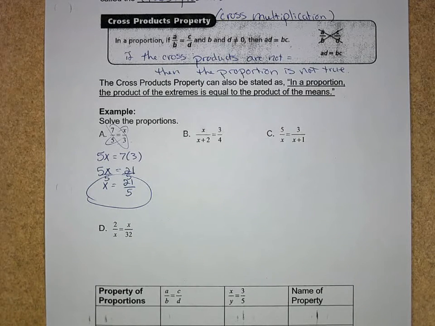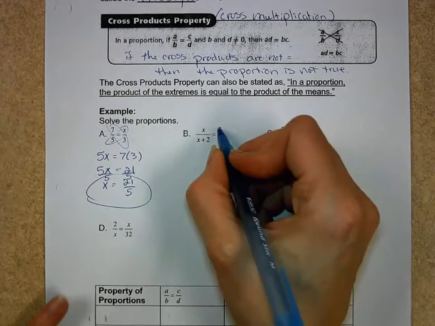But did you hear me say 4.2? No, I'm not asking you to do that. I'm asking you to leave it as a fraction. So we'll do the same thing here.